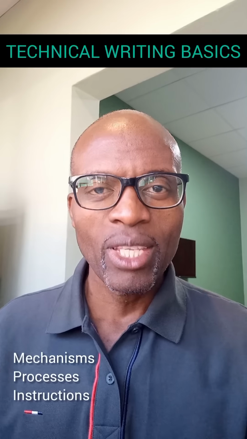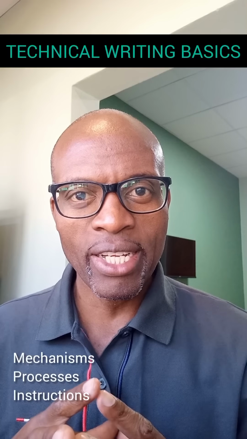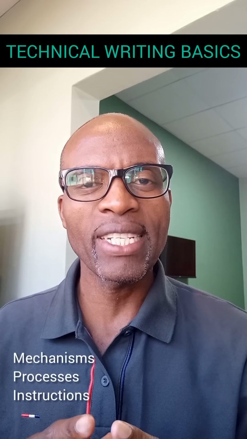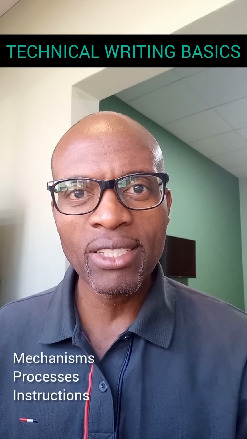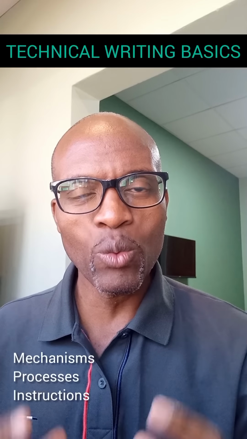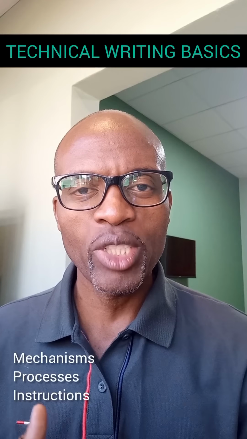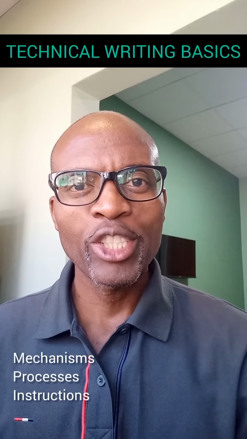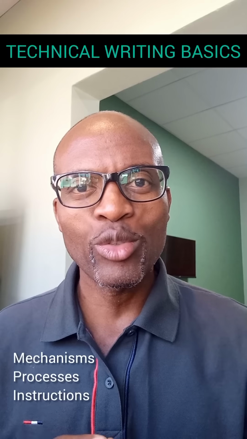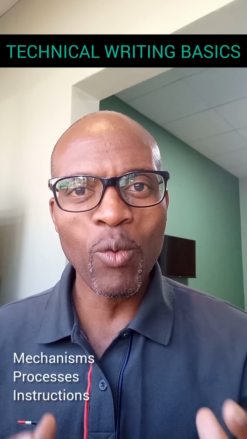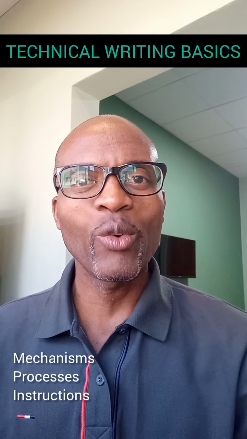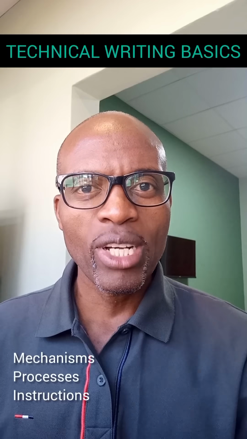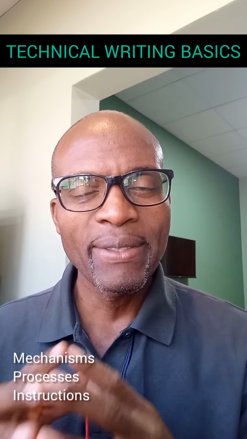In industry, most technical departments find themselves having to write documents that explain certain products and how these products work. So a mechanism description can be organized in the following way. In the introduction of the mechanism description, you're going to have the definition of what the mechanism is. You're going to state the purpose or the function of that particular mechanism. And you're also going to talk about the parts which make up that mechanism.